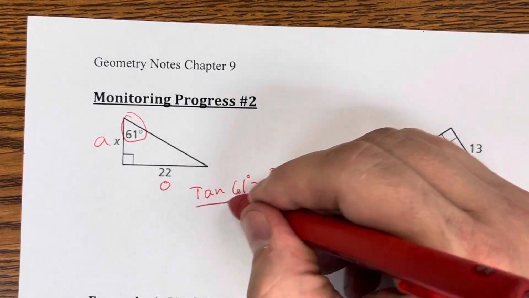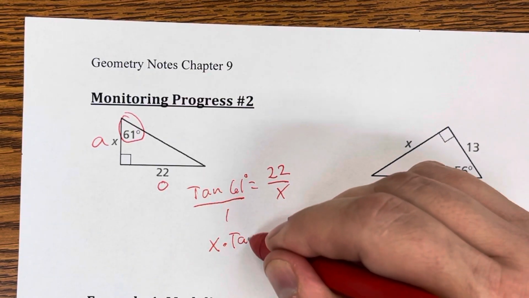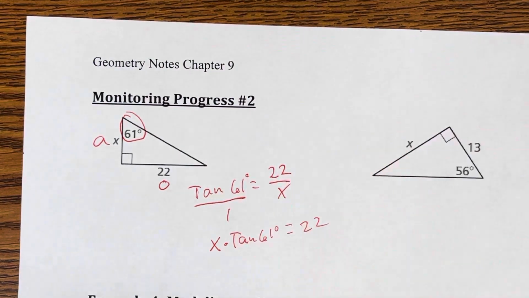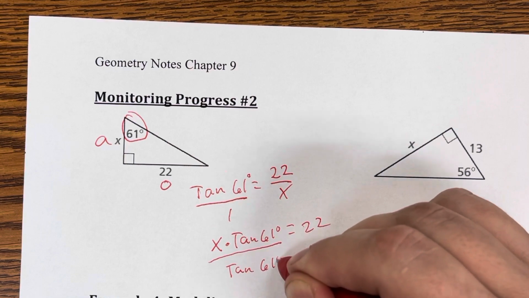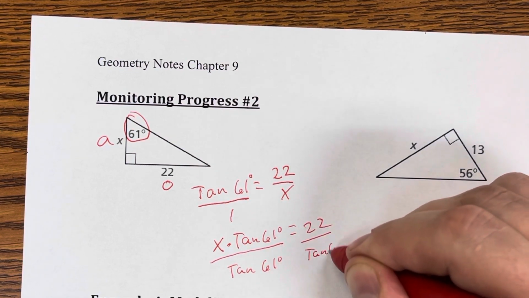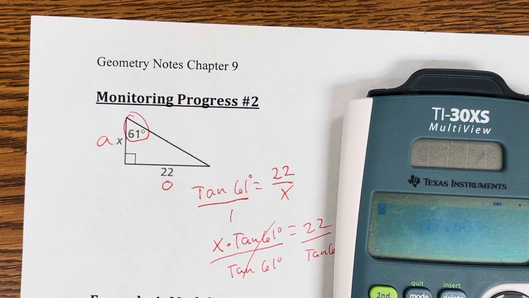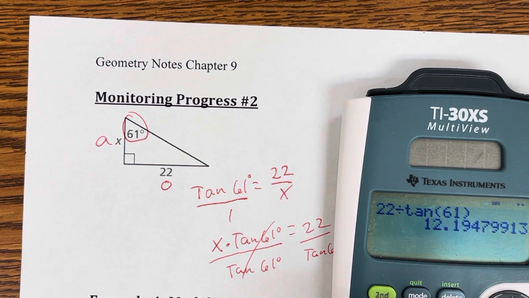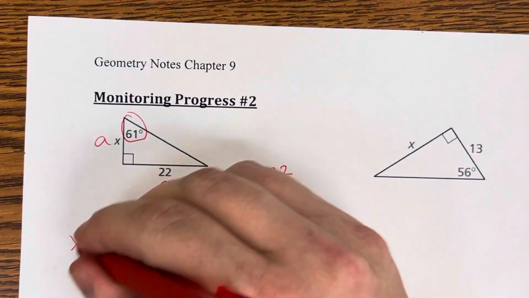Put it over 1, and we can cross multiply to solve. So x times tangent 61 degrees is equal to 22. Cross multiply. Have to divide both sides by the tangent of 61 degrees. And we'll see what we get. So we have to use our calculator for this. So 22 divide tangent 61, close it. And I got 12.19, so we'll call that 12.2.